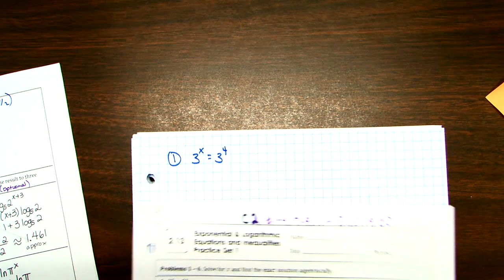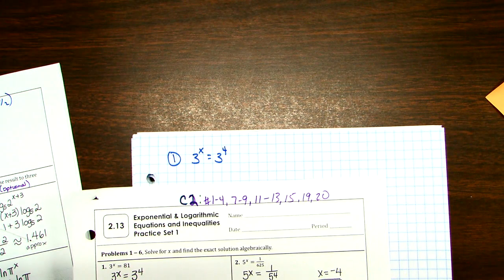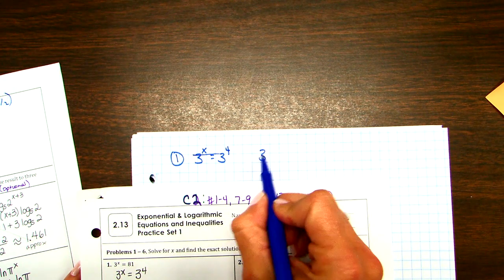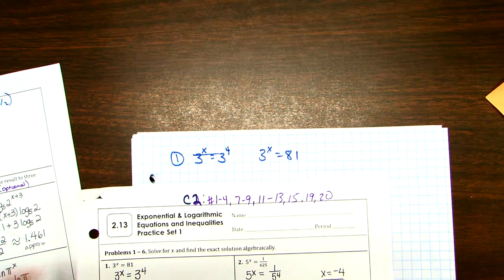Number 1, have we all written it down yet? That's not the problem. Whoops, I went a little too far. If you didn't know how to get like bases, you could use a log, and I'm going to show you this one both ways in just a second. So I'll come back to it. Do we have this written down?